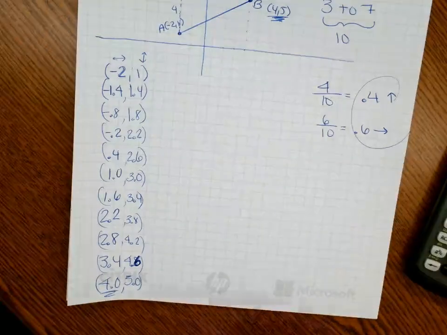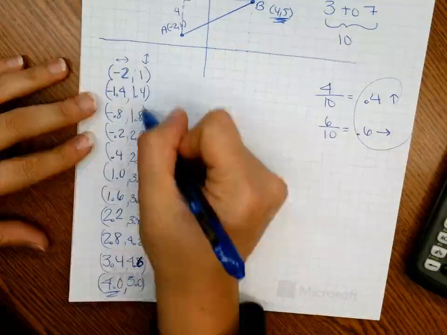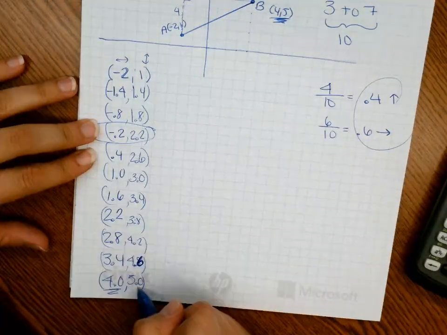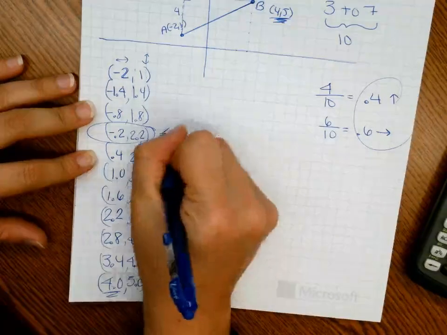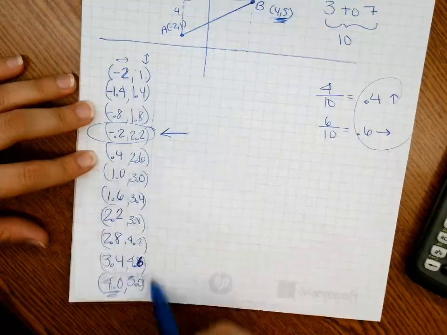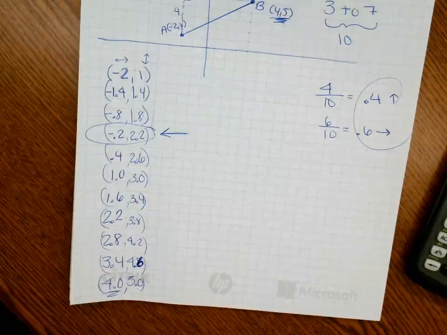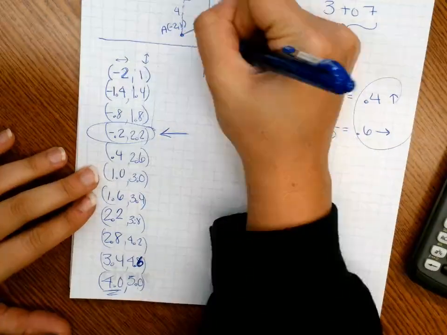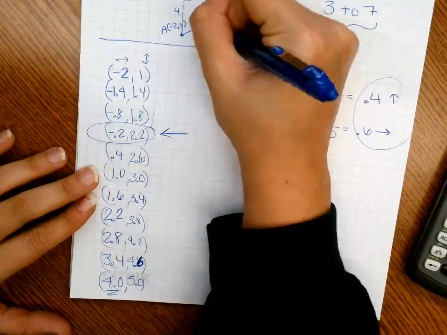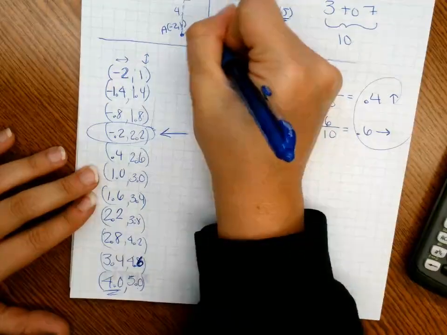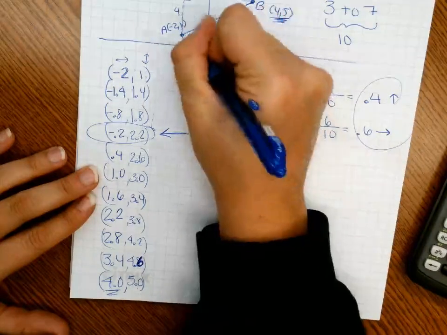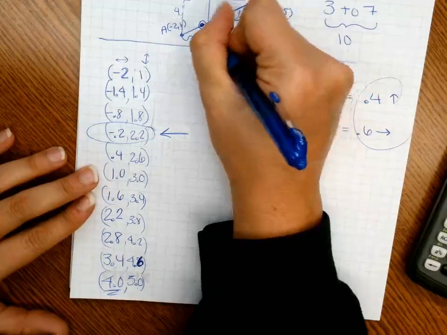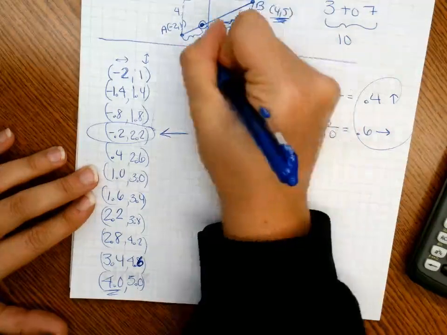So if I'm doing 3 to 7, 1, 2, 3 to 1, 2, 3, 4, 5, 6, 7, this separates it in 3 equal segments to 7 equal segments. So at negative 0.2, 1, 2.2, that would be your split for your 3 to 7 split. This is 3 versus 7 of the distance. 3 parts to 7 parts.